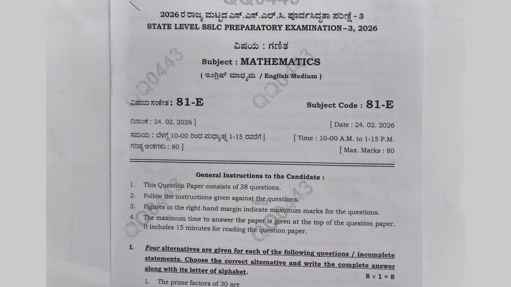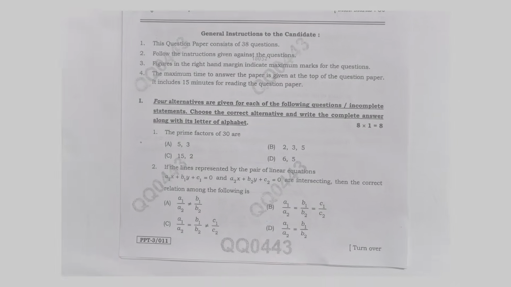This is the math paper, 80 marks paper. Let's start. Now multiple choice question.